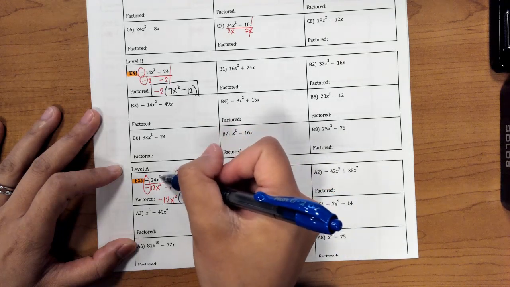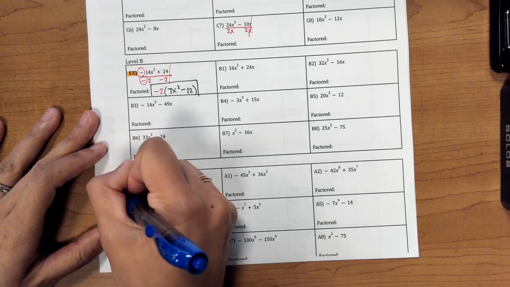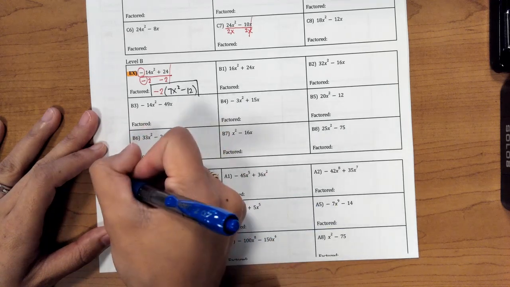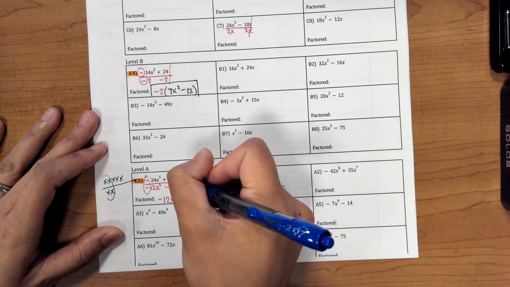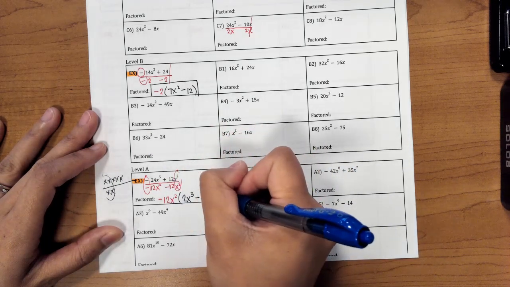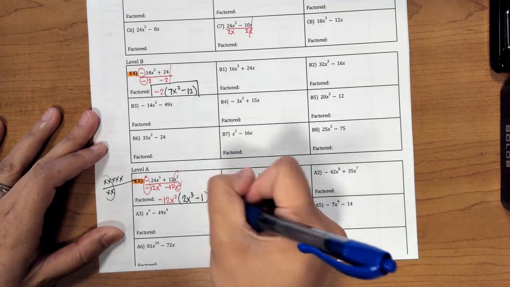I have 5 x's on top, 1, 2, 3, 4, 5, and I'm taking 2 of them away, right? Like I'm factoring them out. So I have 3 x's left. Then positive 12 divided by negative 12 is negative 1. And remember, if I did this correctly, there should be no variables at the end.